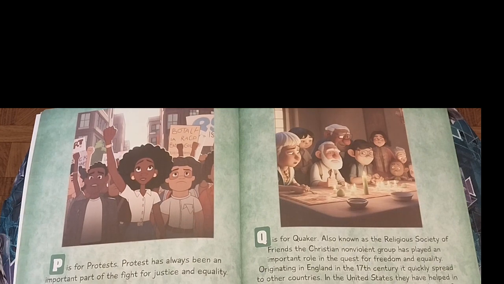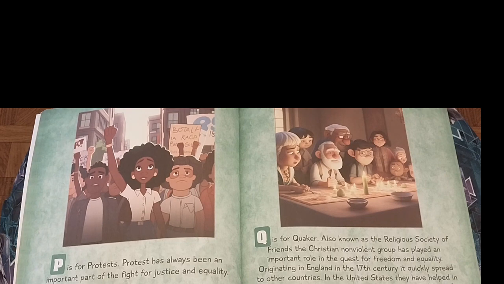P is for protest. Protest has always been an important part of the fight for justice and equality.